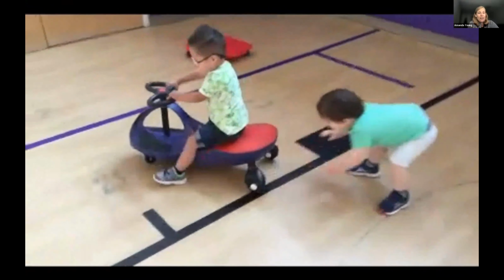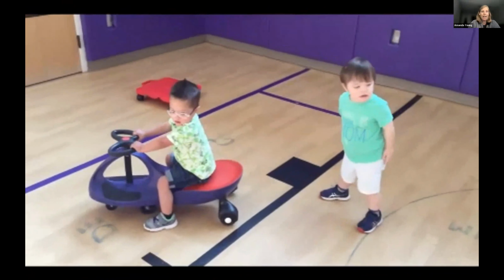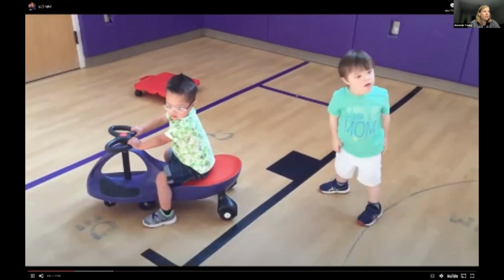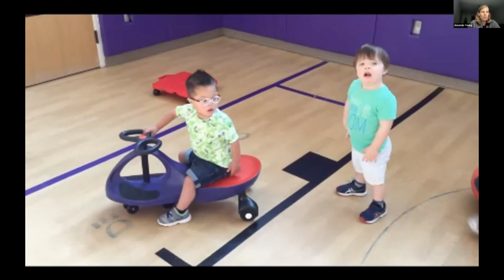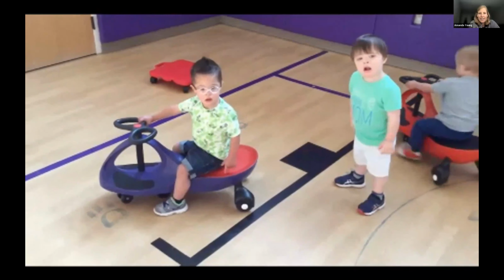Working together with peers, those social interactions are really great for our kiddos, helping them talk through these activities with each other.